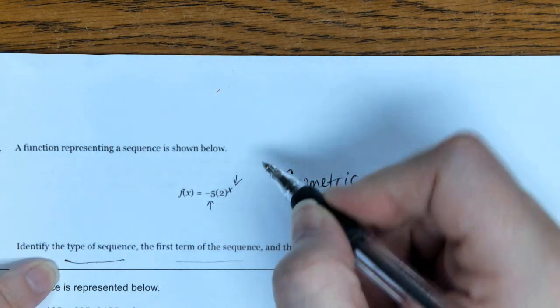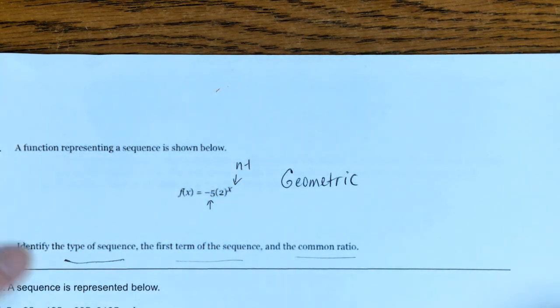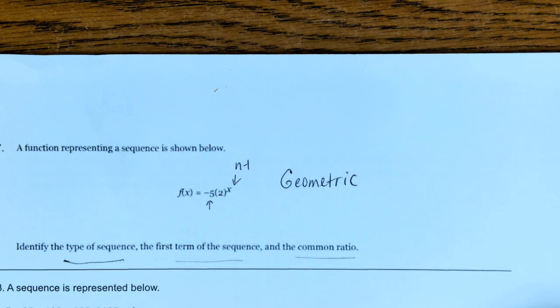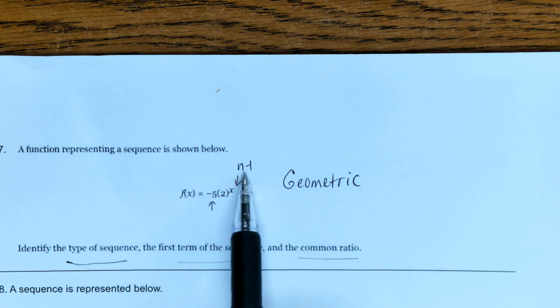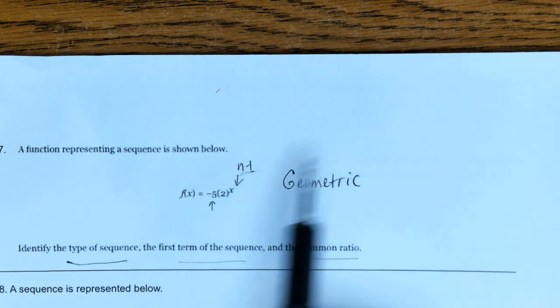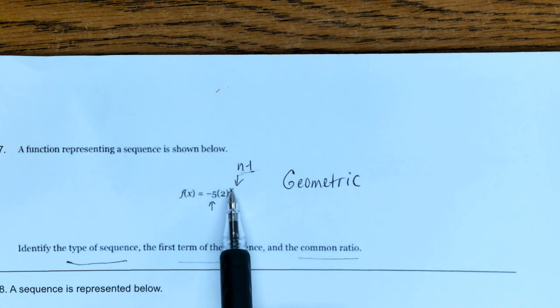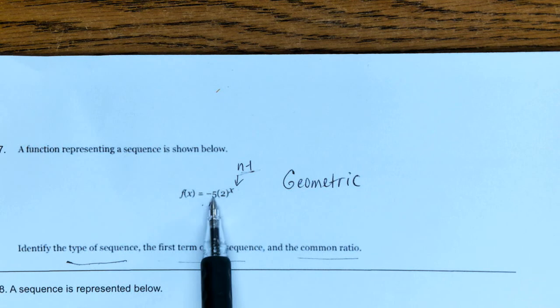But does this show n minus 1? It just shows an x, right? So doesn't that mean that if this is supposed to be n minus 1 and it isn't, that this is actually the previous term?